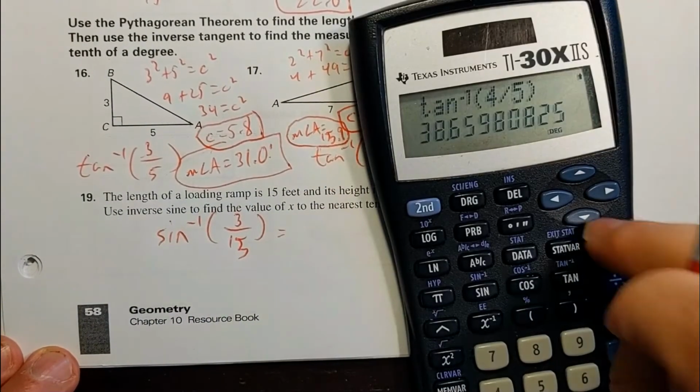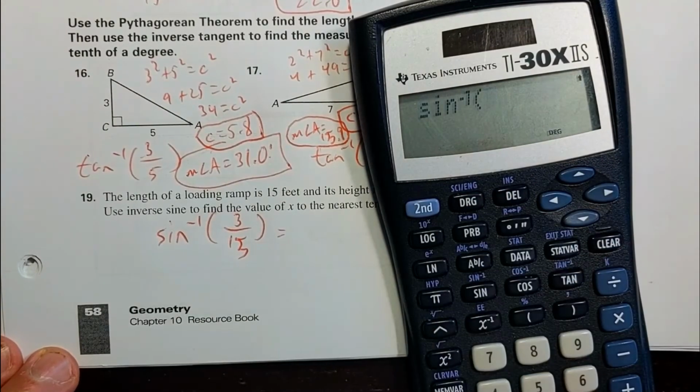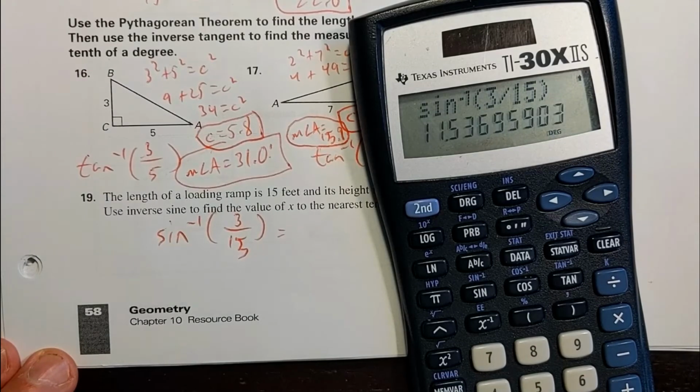So second sine, 3 divided by 15, and you get 11.5.